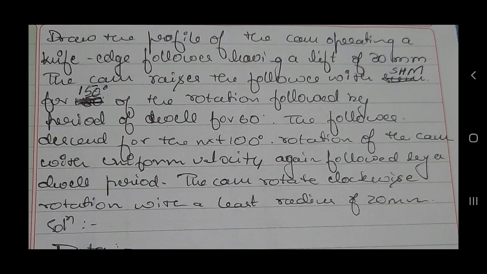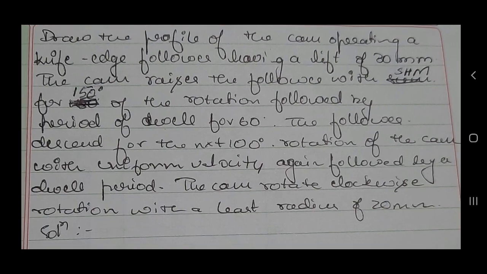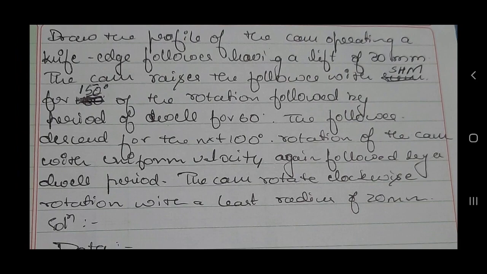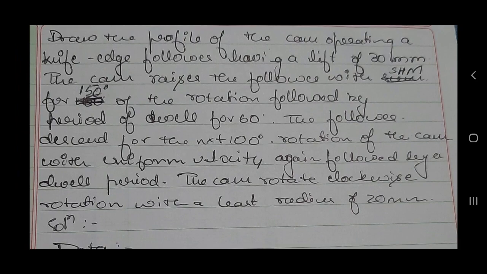And with respect to the motion, we came to know uniform velocity, simple harmonic motion, uniform acceleration and retardation motion, and cycloidal motion. The construction of that I explained in the last class. With respect to these, we are going to discuss the first problem with respect to the cams.